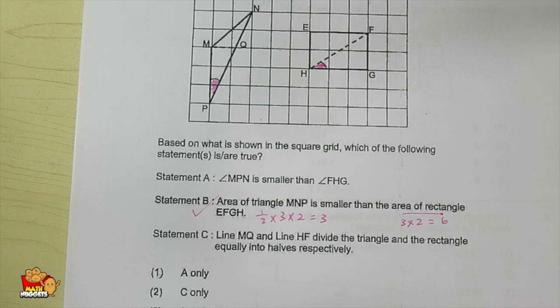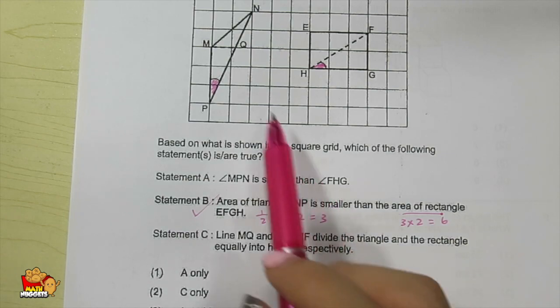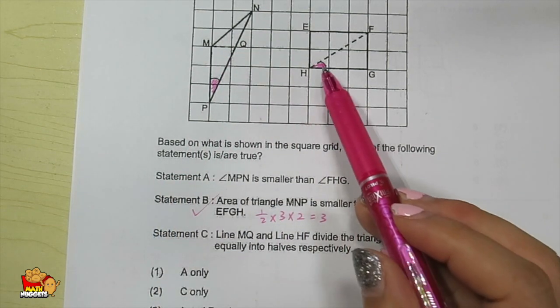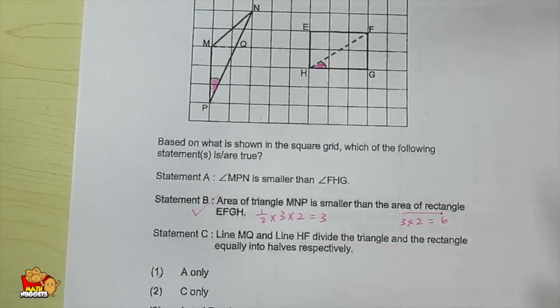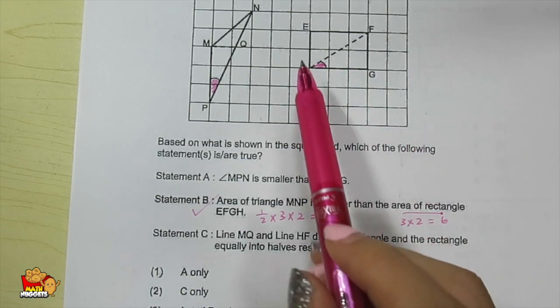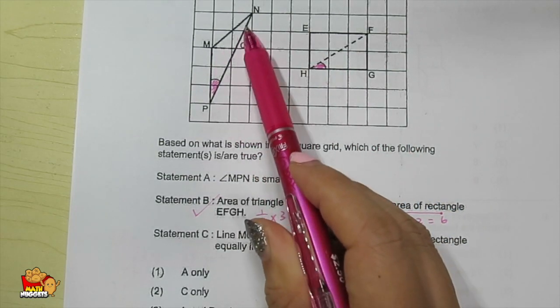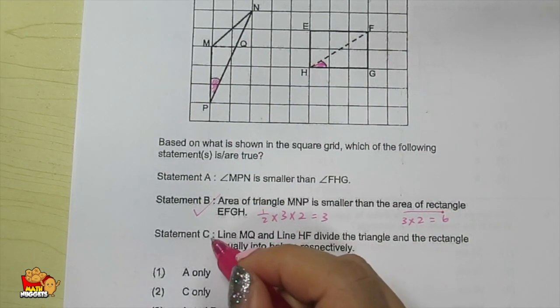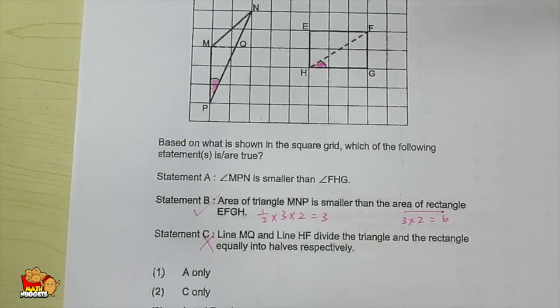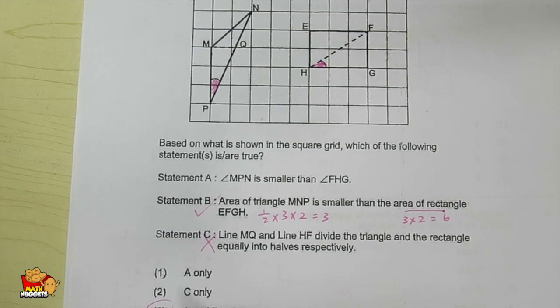Line MQ and line HF. MQ and HF divide the triangle and the rectangle equally into half. This one, yes, it divides into half, but for this, it does not. This is obviously smaller than this one. So statement C is wrong. So I did not check A, but based on this, it tells us that B is correct. So it has to be option 3.